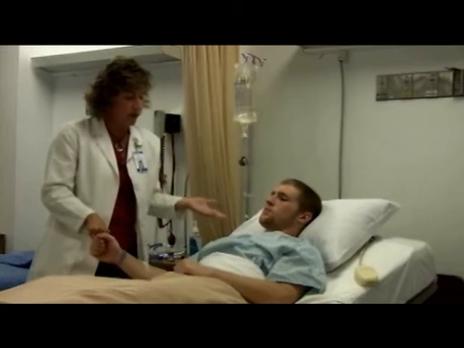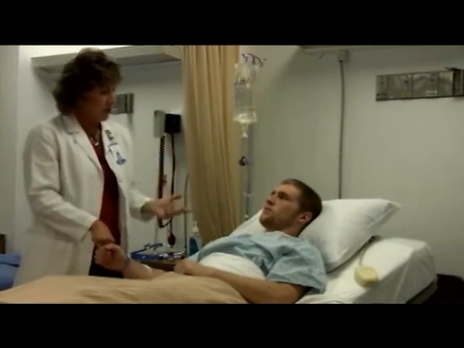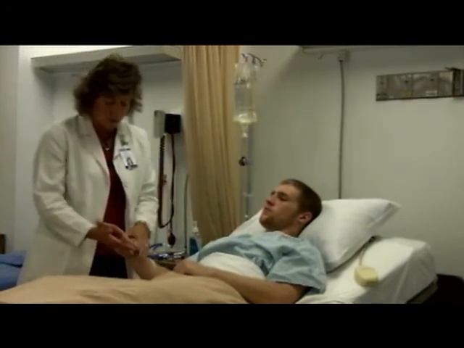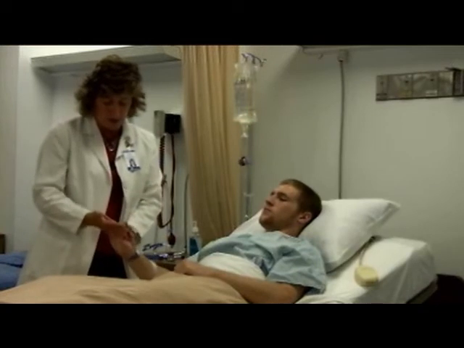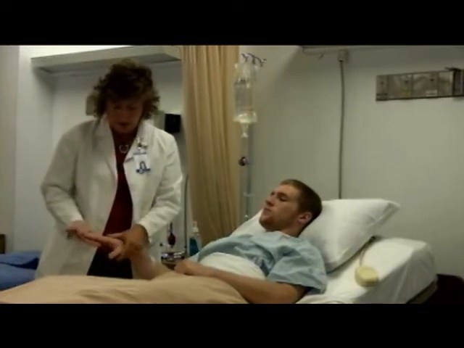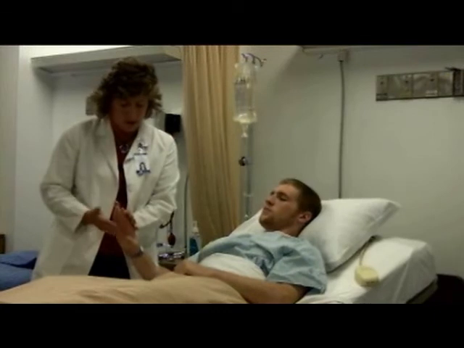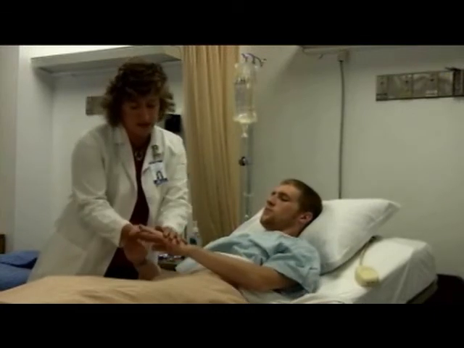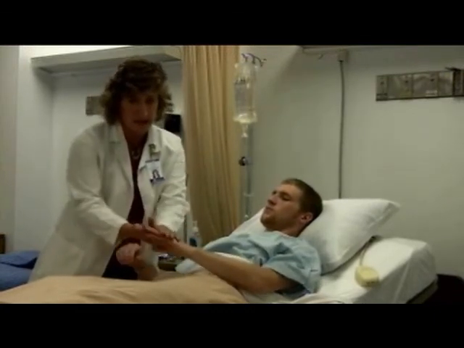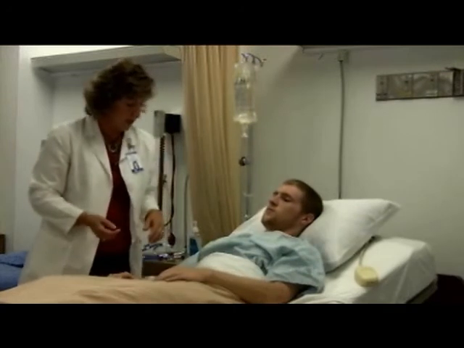Now if he was in here for a neurological reason, I might want to do a more extensive assessment of strength and movement. I'd have him push down. Good. Now pull back. Good. And then I would do that also on this hand. You always want to compare side to side to make sure there's no weakness on one side or another.